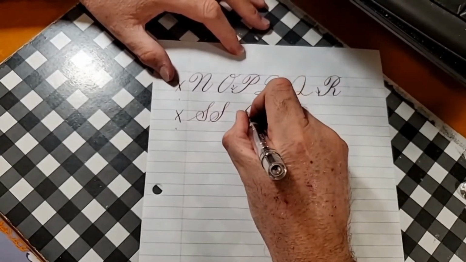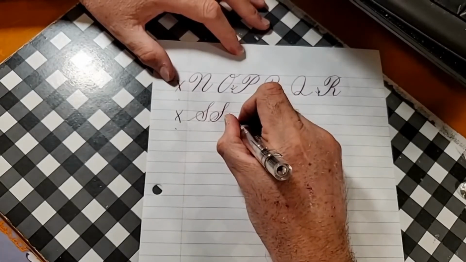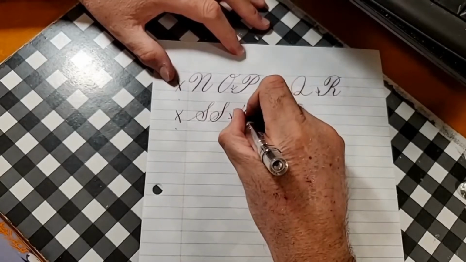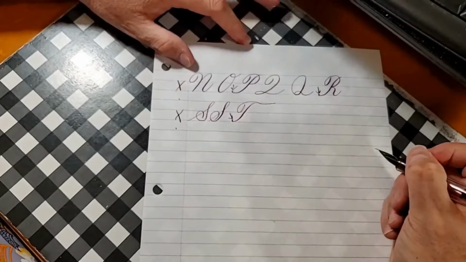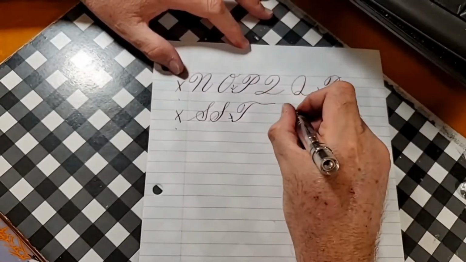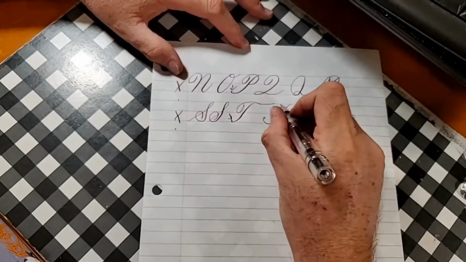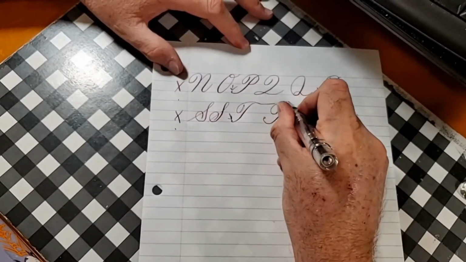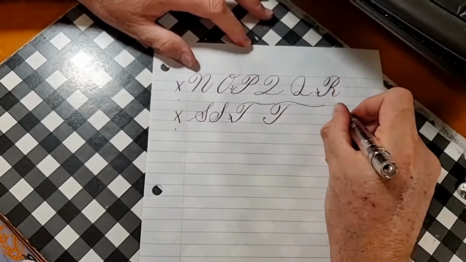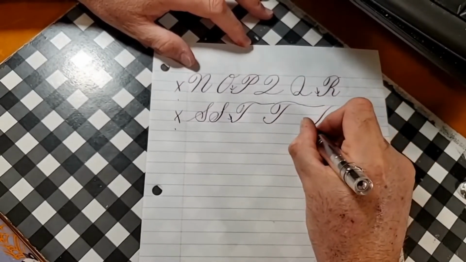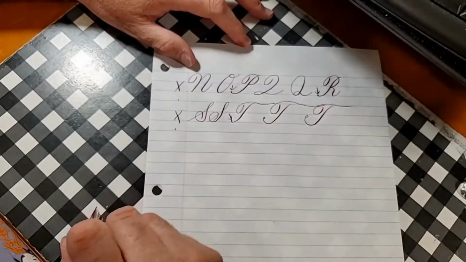T is a universal line of beauty with a tittle, don't forget the tittle, and a reverse oval into a hat. And you can make these as tall up as probably the X height before it starts looking weird.